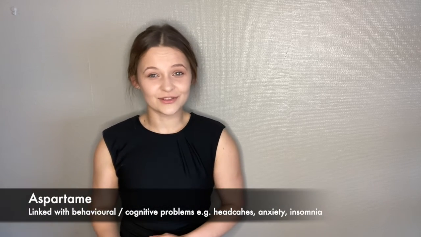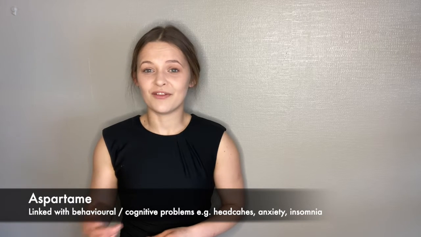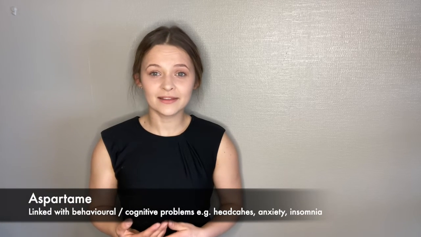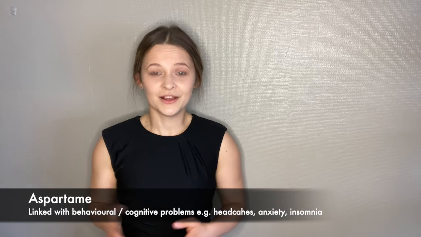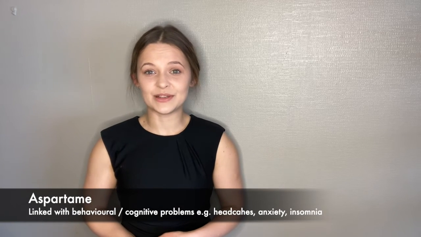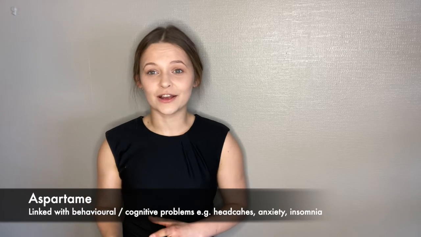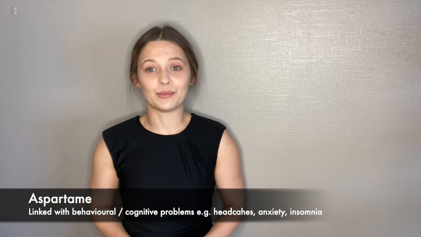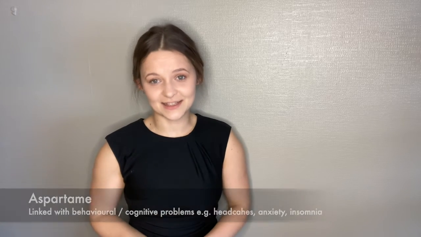Aspartame, which is the most widely used artificial sweetener in the world, is actually permitted in more than 100 countries. However, there is controversy around the effects of aspartame on our health, particularly because some studies have suggested a link between behavioral and cognitive problems, for example, headaches, anxiety, and insomnia. Whether aspartame is safe for general consumption is still debatable due to a lack of consistent data, so more research is needed as a result.